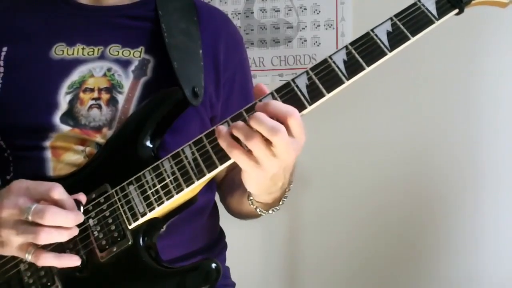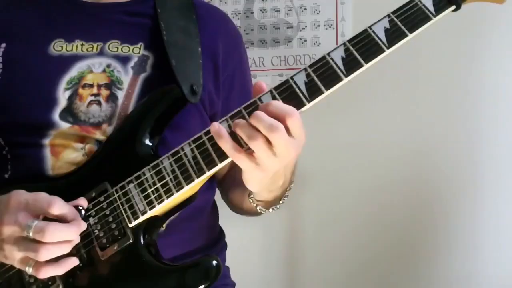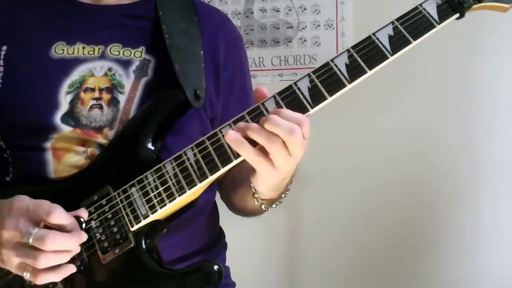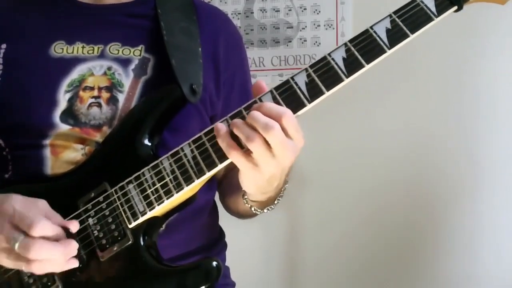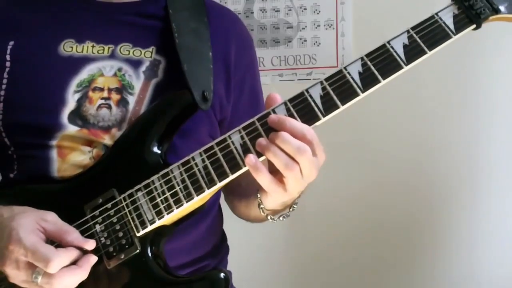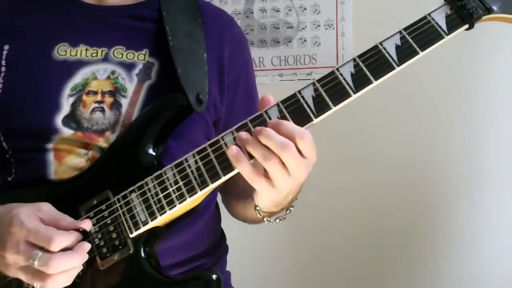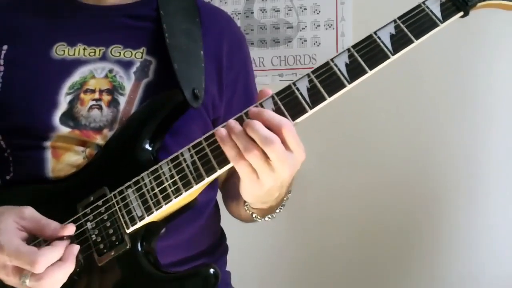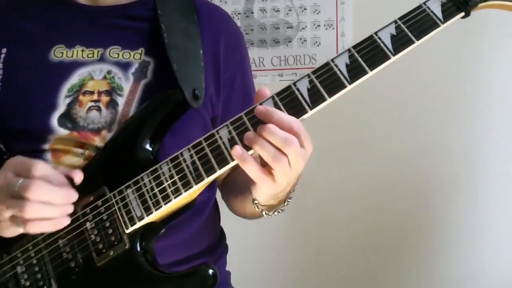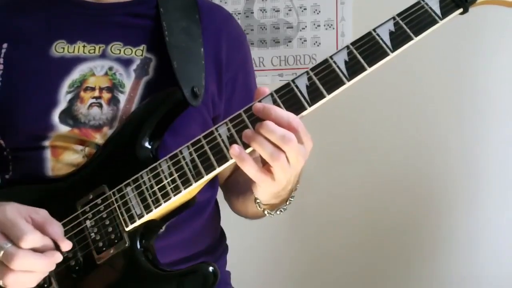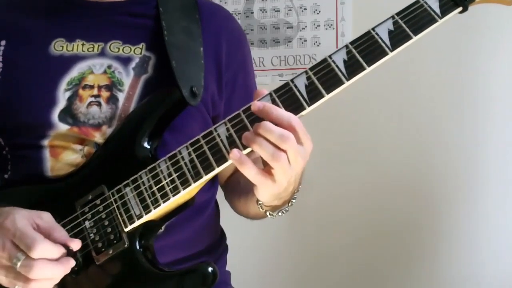So the up, A, E, C sharp and A. All upstrokes. Now, of course, when you're doing sweep picking, the upstrokes are not individual strokes like that. It's just a continuous sweeping motion, like the name suggests.